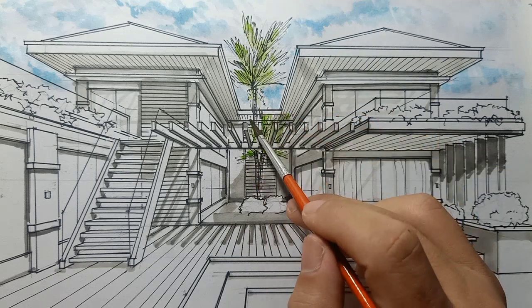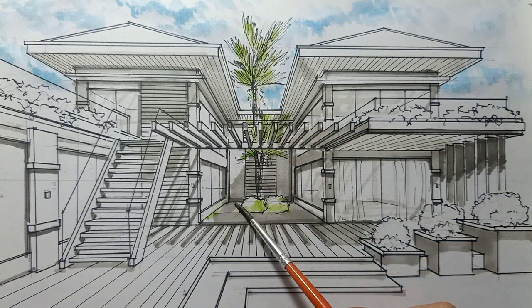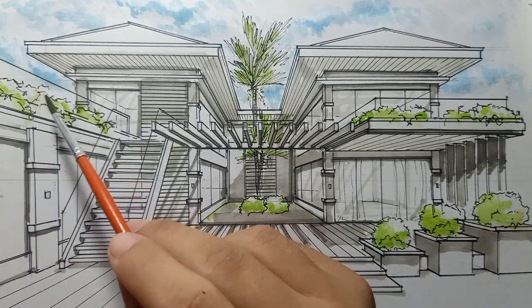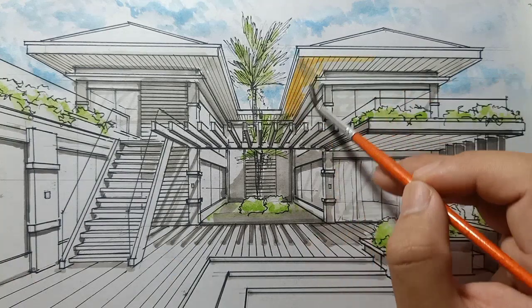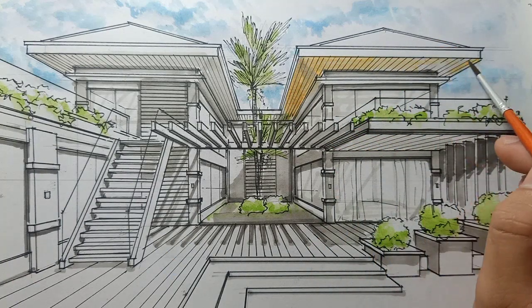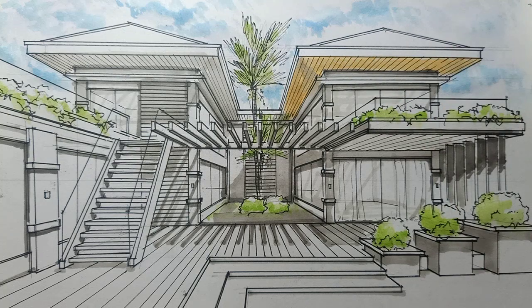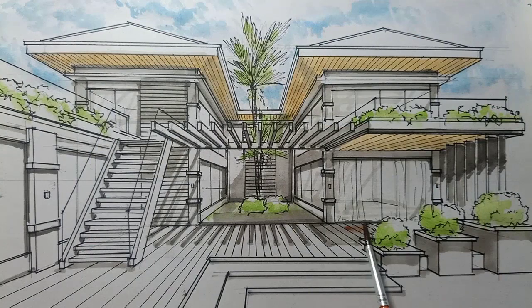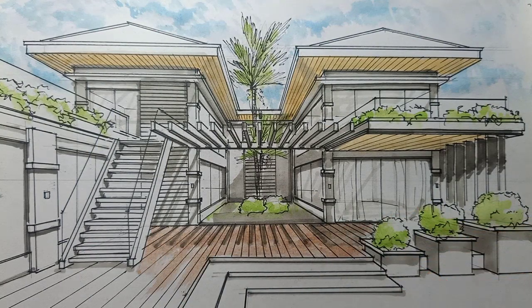Then, I applied light yellow-green for the entourage, and we'll repeat it later with darker colors and brighter colors when you finalize it. Then, apply the base color of all the surfaces of your design, and repeat it again after it dries. For the ground or decking, I apply dark brown to give contrast to the ceiling and eaves.